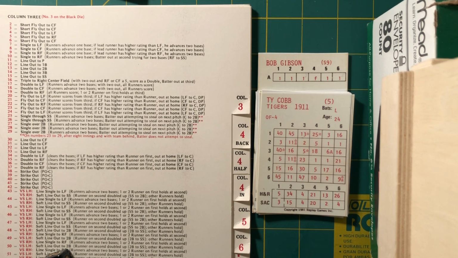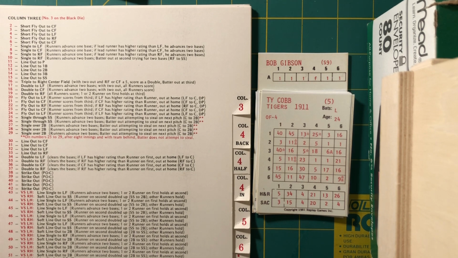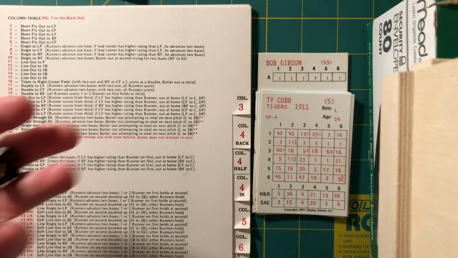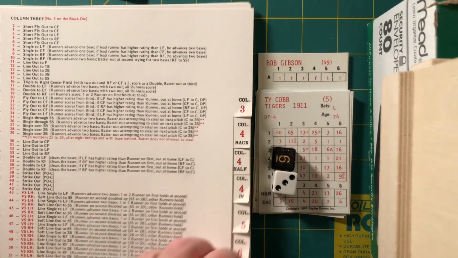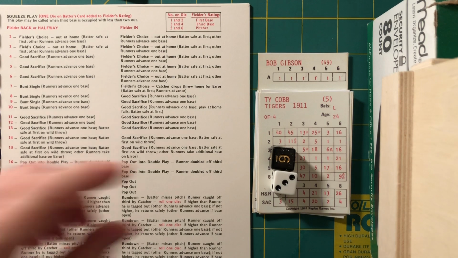We're in the 7th. There's 1 out. Collins at third, Appling at first. Okay. Infield is in. The pitch to Cobb. The squeeze is on. The squeeze play is on.